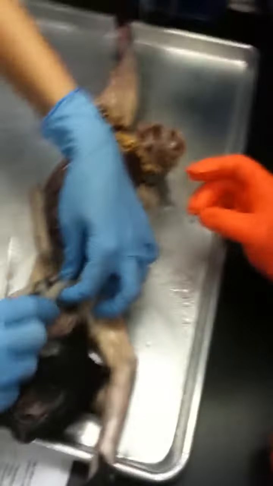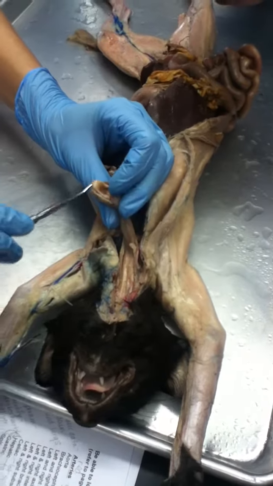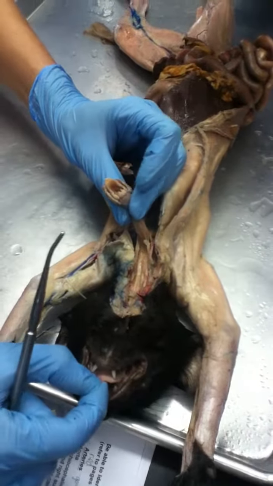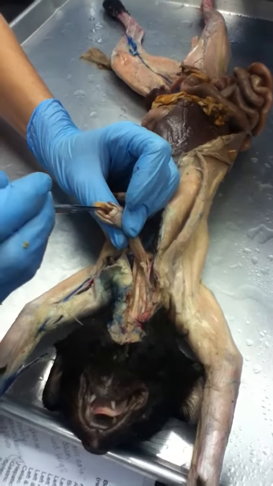The larynx, my windpipe, epiglottis is here on the outside, looks like a tiny tongue. That's not the tongue. Note the tongue is still in the mouth. This is the epiglottis, okay? Internal to that is the glottis.